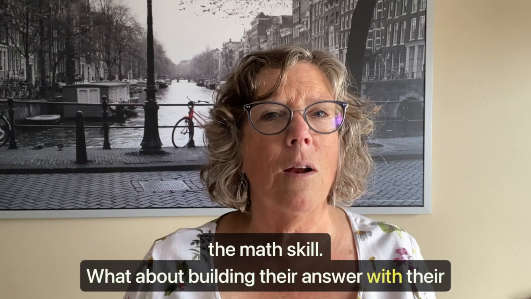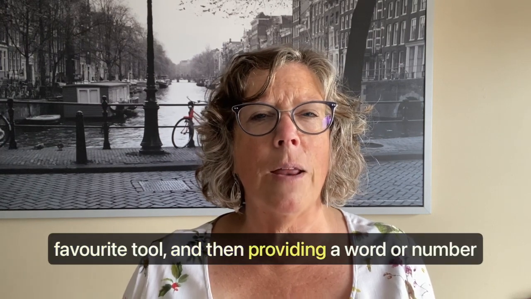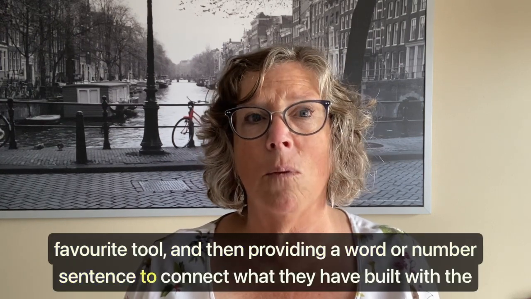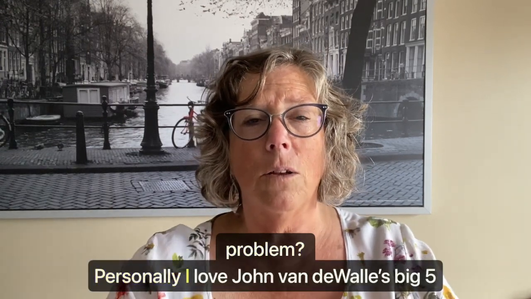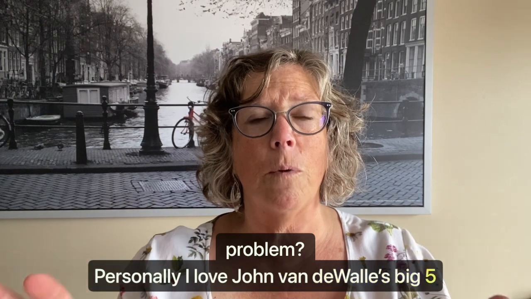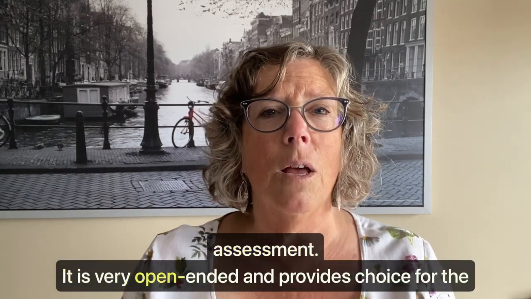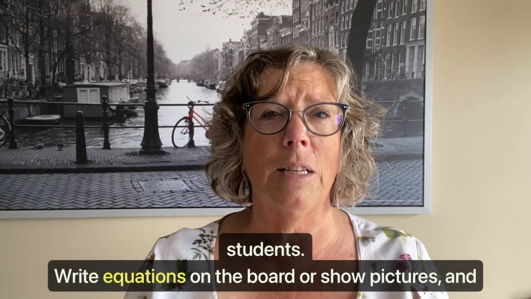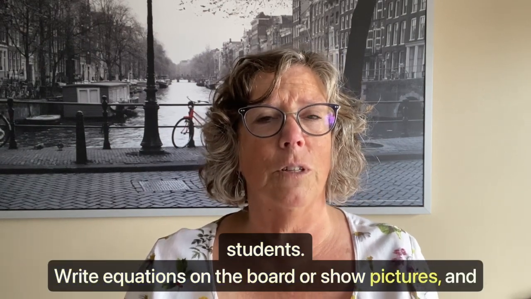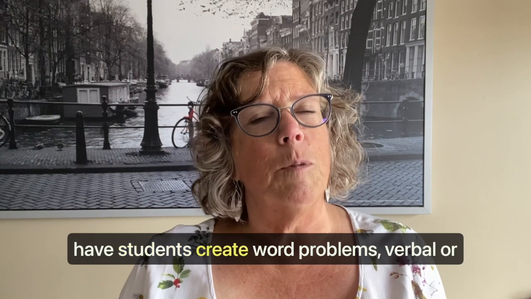What about building their answer with their favorite tool and then providing a word or number sentence to connect what they have built with the problem? So pulling out a rekenrek, doing the work, drawing the picture from the rekenrek, and writing the answer. Personally, I love John Van de Walle's Big 5 assessment. It is very open-ended and provides choice for students. And it helps make connections.